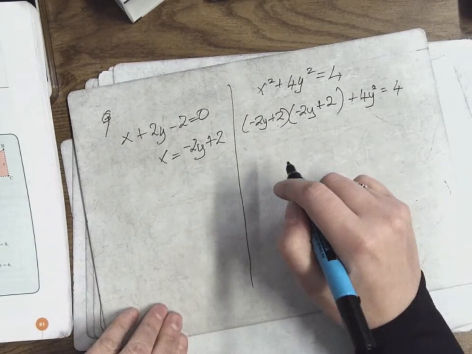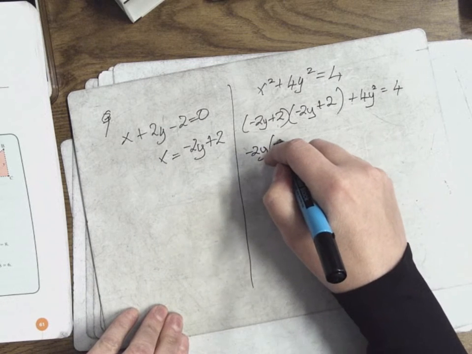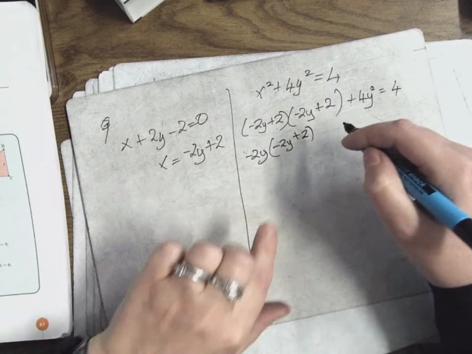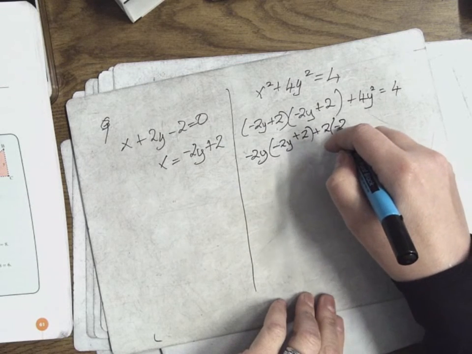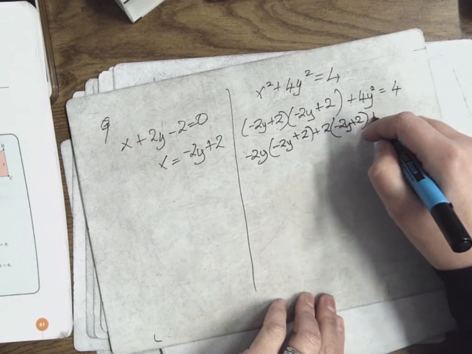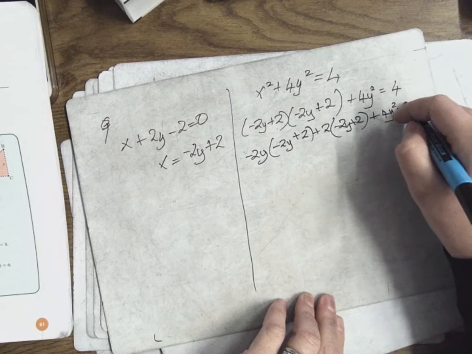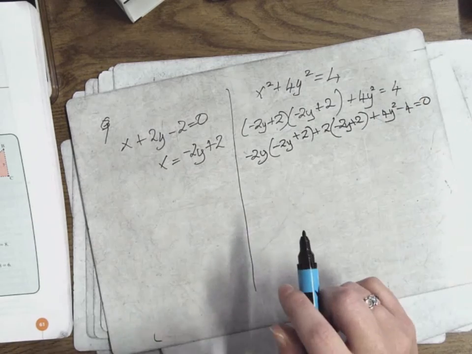So you multiply out brackets by taking the first term and multiplying it by the second bracket. And then you take the rest of the first bracket, which is plus 2, and you multiply it by the second bracket. And that's plus 4y squared minus 4 when it comes over, equals 0. So then multiply out.